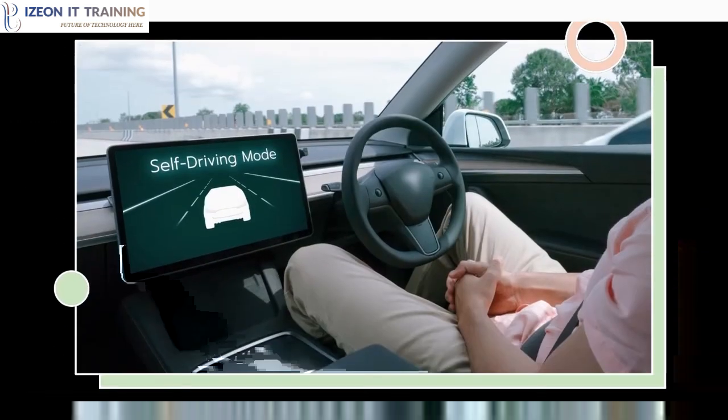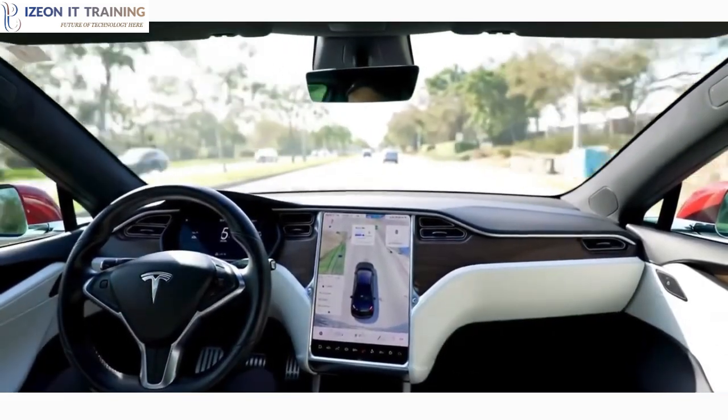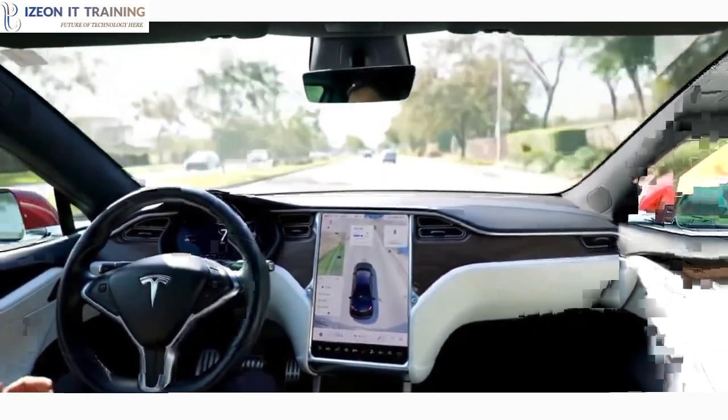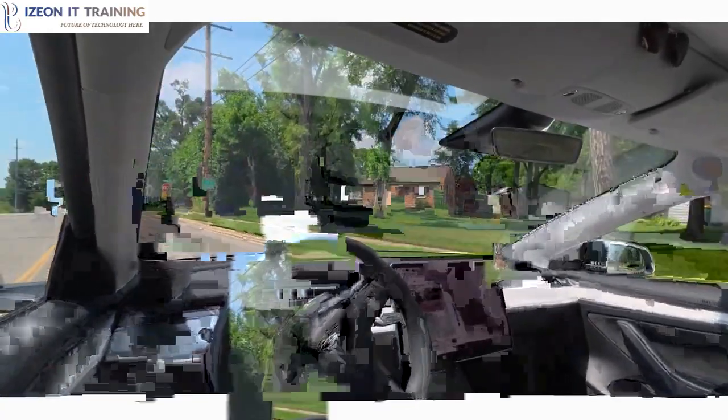The next example could be self-driving cars. Autonomous cars like Tesla's use multimodal AI because they have to see the road through cameras, read traffic signals, hear alerts, and also process maps and text instructions.